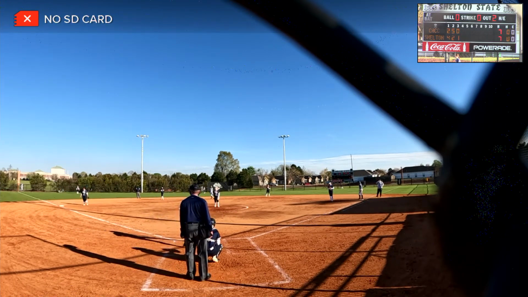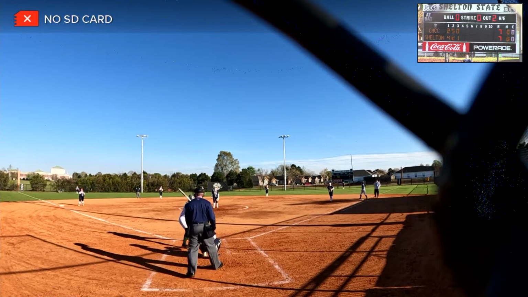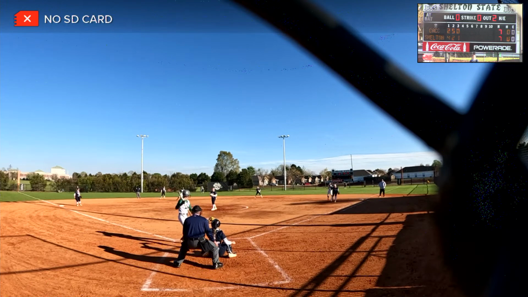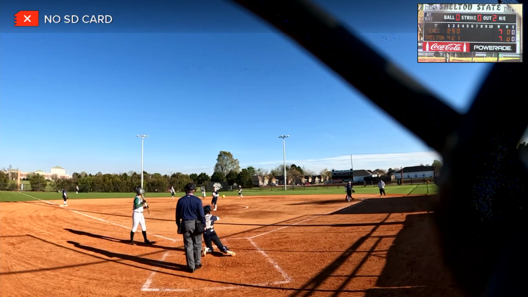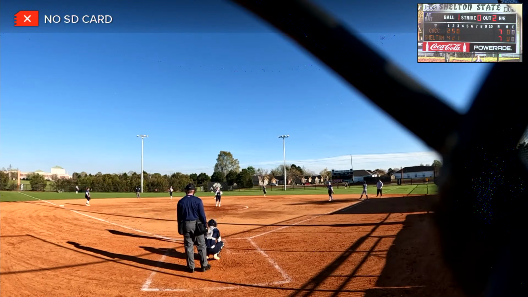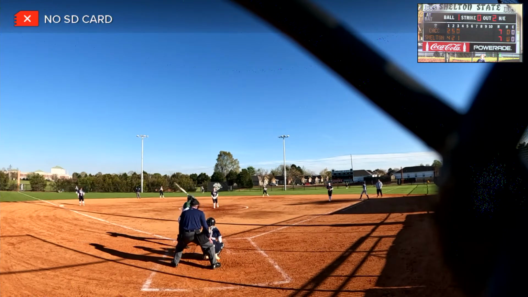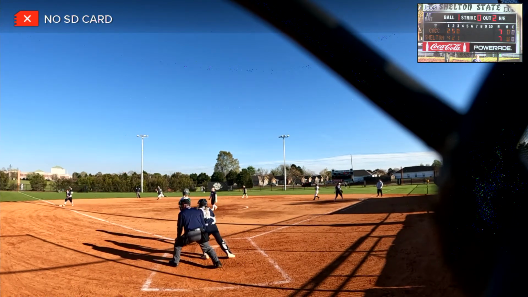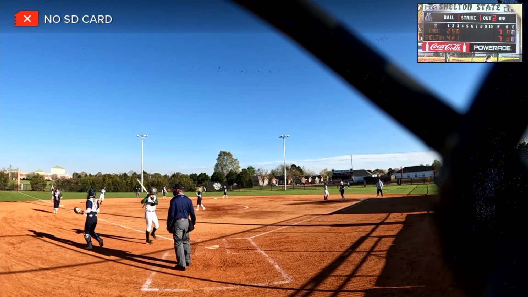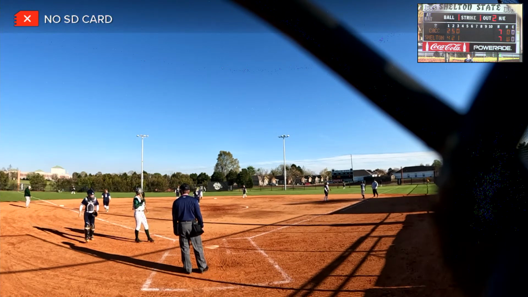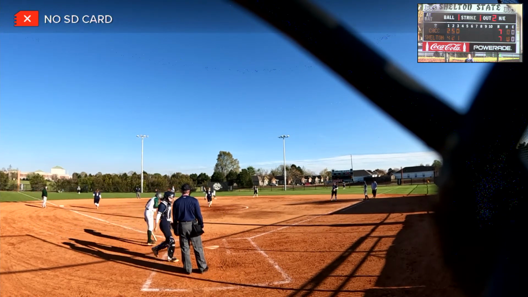So first and second with 2 outs. And Emery right at the plate. Ball 1 to Emery. And a chopper foul. They've not gotten her out yet in game 2.